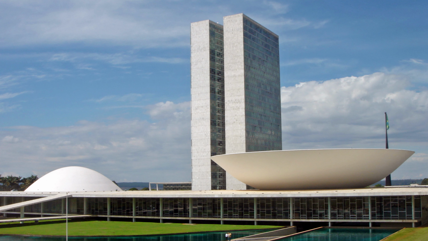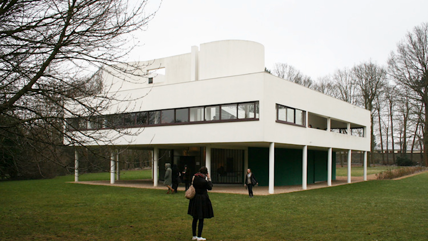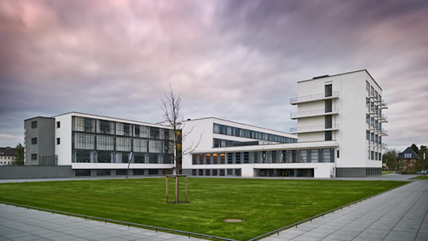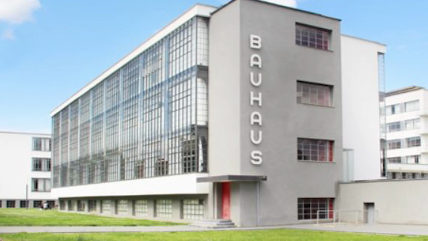Modernism emerged in the early 20th century as a rejection of traditional ornamentation and a focus on functional, minimalist design. Modernist architecture emphasizes simplicity, clean lines, and the use of new materials like steel and glass.